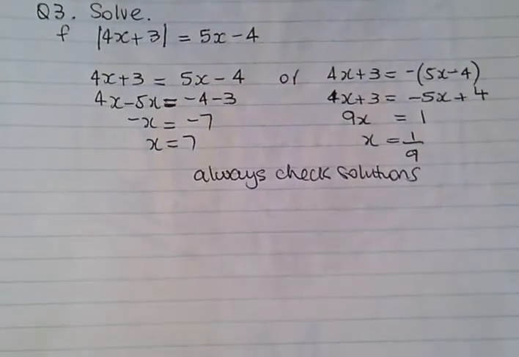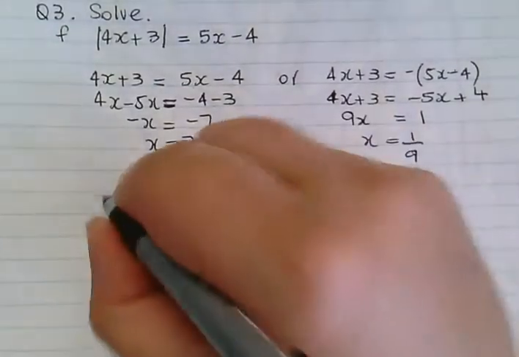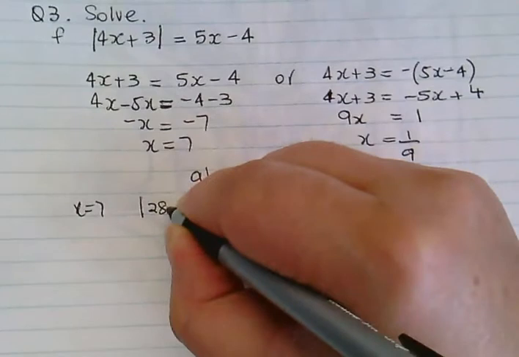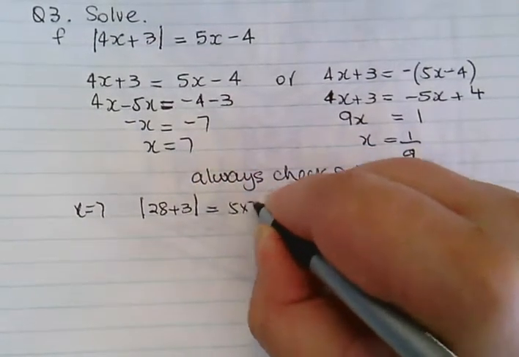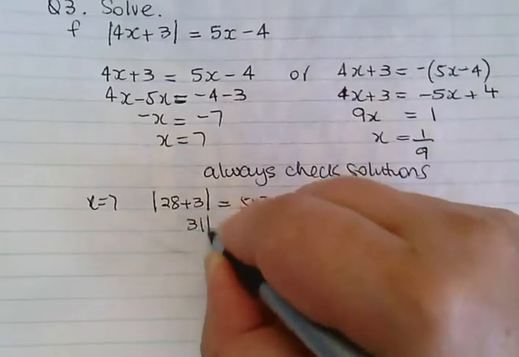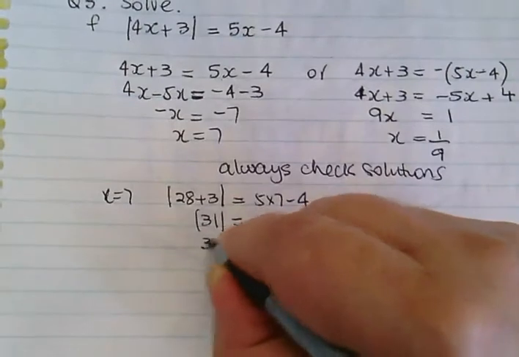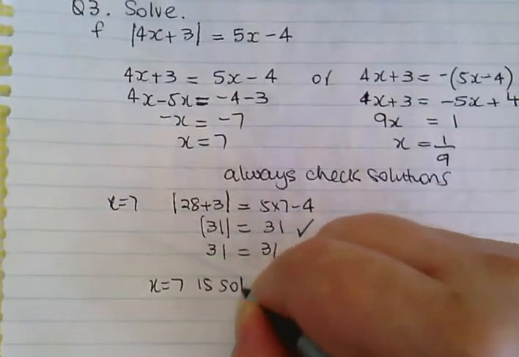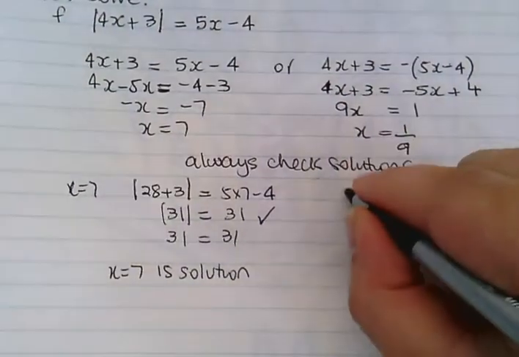Let's try and substitute it into the original expression, not into what you've written, into the original expression. So when x is 7, what do we get? 4 times 7, I've got 28, absolute value of 28 plus 3 equals 5 times 7 minus 4. What have I got? Absolute value of 31 equals 31. That's good. So x equals 7 is a solution. That's good. And trying x is 1/9.